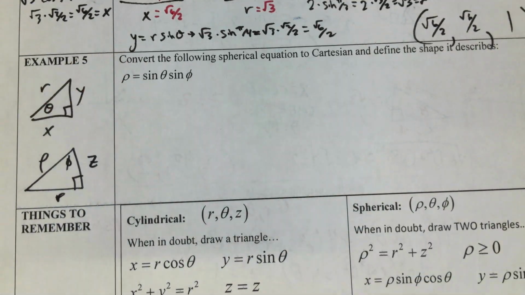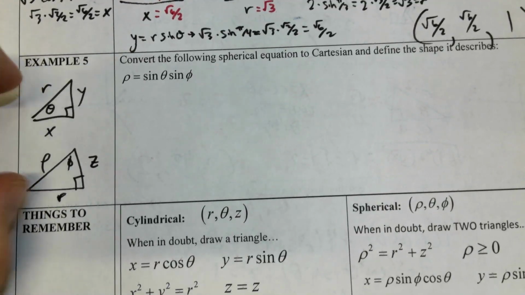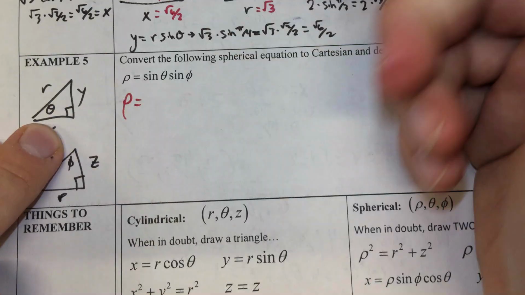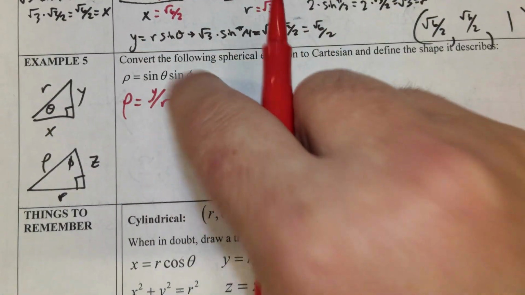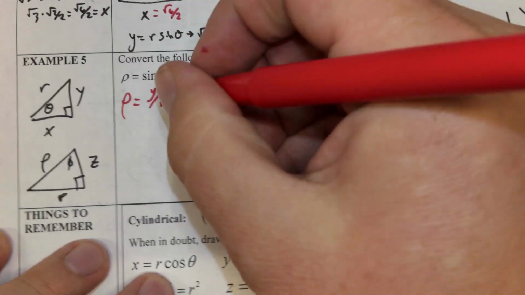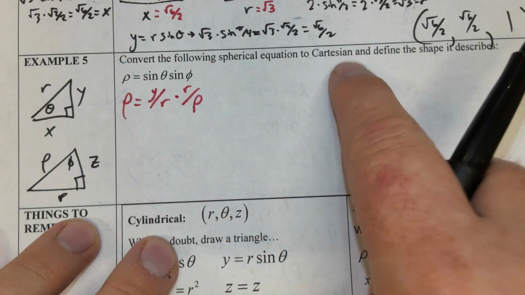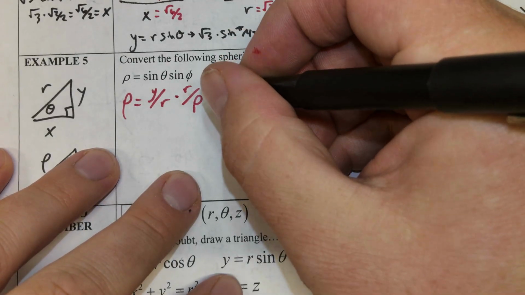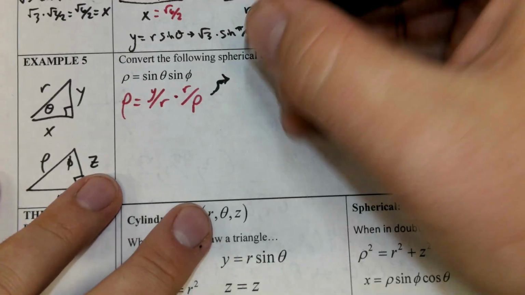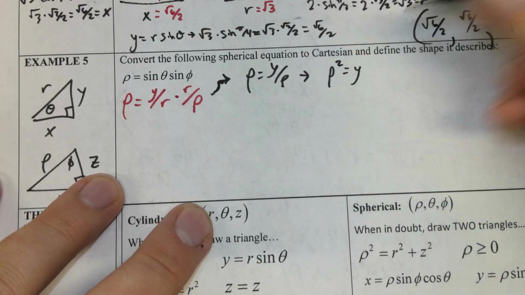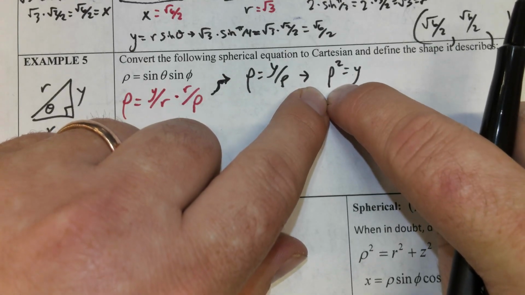And so, if this thing is asking me to convert, this is my best place to convert. This is the place I always want to try to go, where, in this case, sine phi is r over rho. Well, it wants me to convert from spherical to Cartesian. So that means just moving my equation over a little bit. Rho squared is y. Well, like we said way at the beginning, rho is just distance.